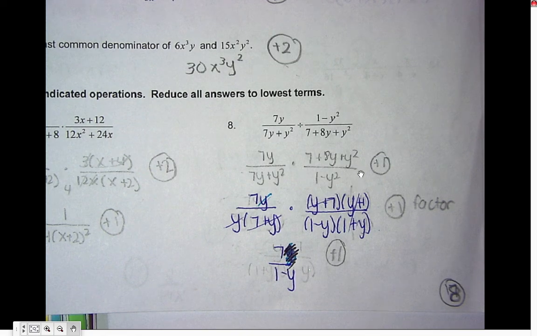Again, a couple of you tried to, I don't even know what you tried to do here. 1 minus y squared. That's just 1 minus y, 1 plus y. It's a perfect square.